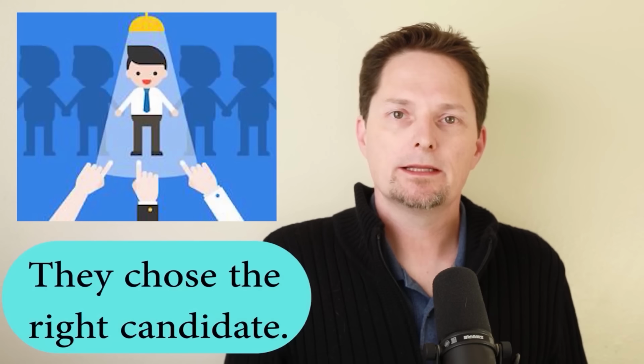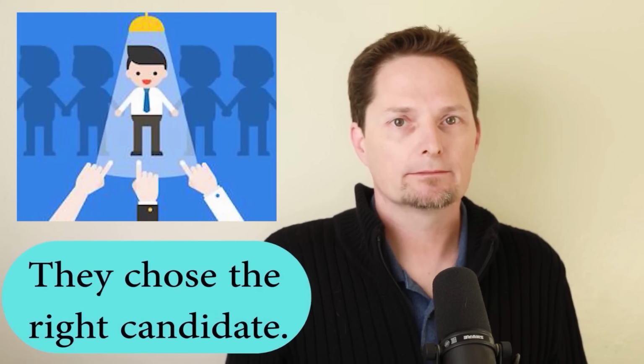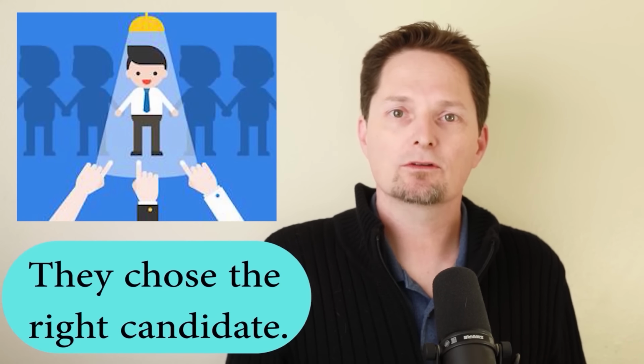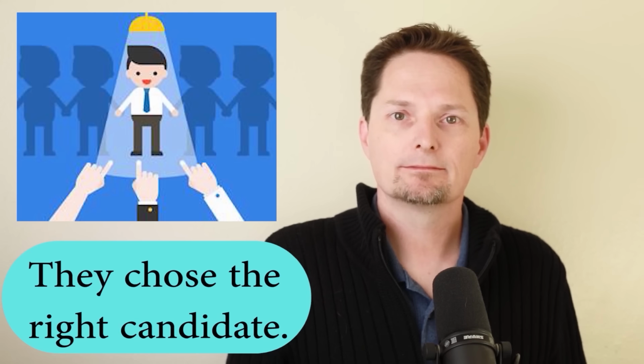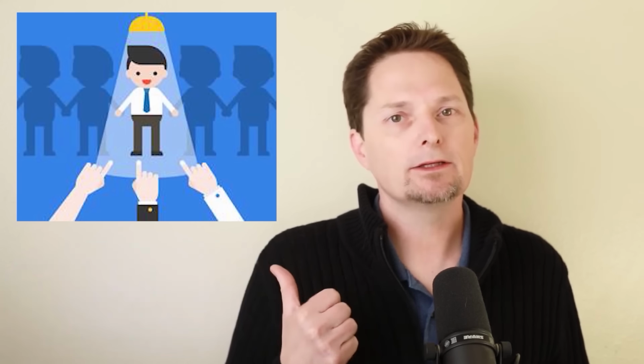Example, candidate. I've heard Americans say candidate, but it doesn't sound right and it doesn't follow the rule, so pronounce it candidate. It sounds better. Example, did they choose the right candidate? Yes, they chose the right candidate. Let's practice. Did they choose the right candidate? That's right. They chose the right candidate.